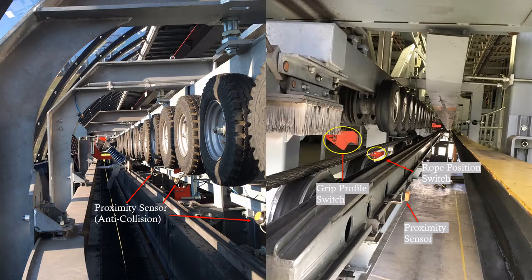The image on the left shows some proximity sensors, which are part of the anti-collision system. These sensors are triggered when the grip passes over them as it is traveling through the terminal. The sensors will send that signal to a computer system, and the computer system will determine if the grips are too close together and send a stop command to the controls if so.